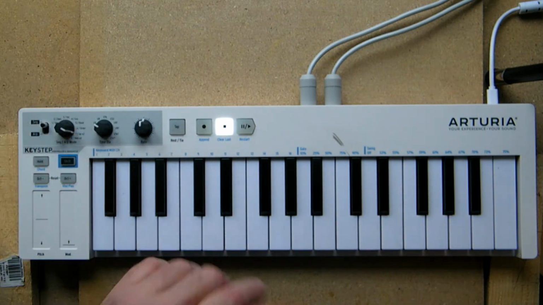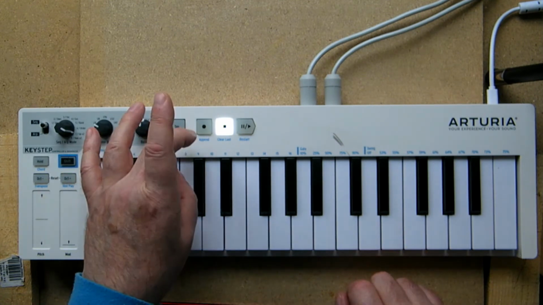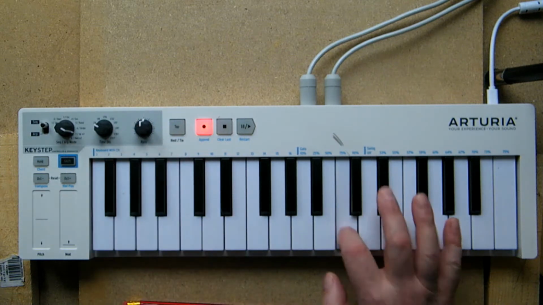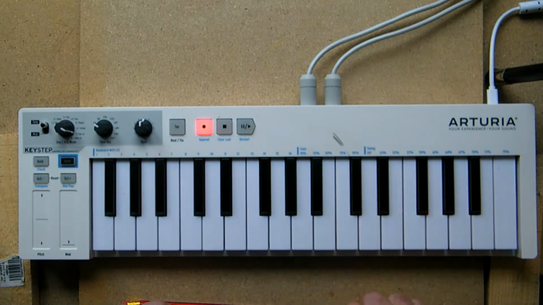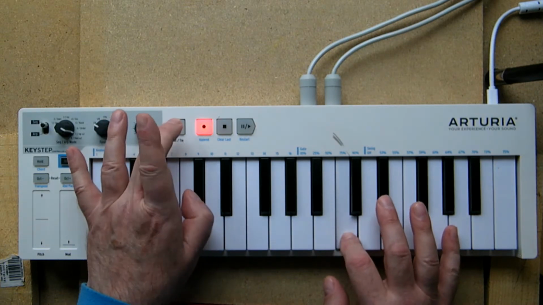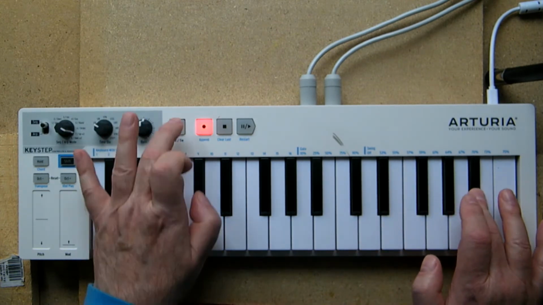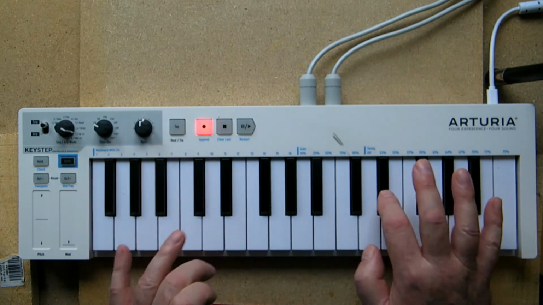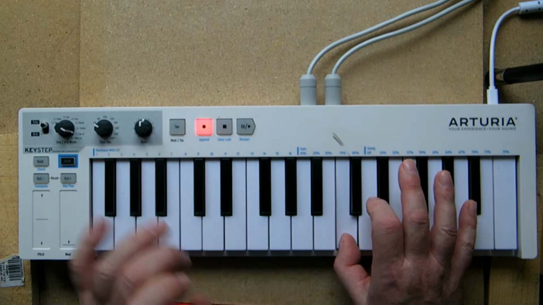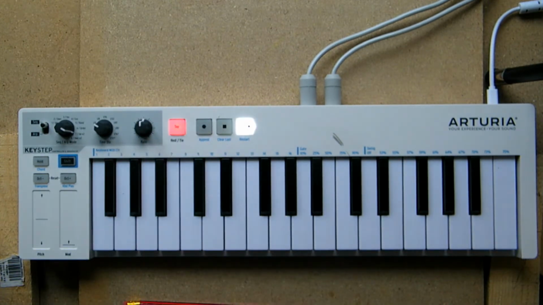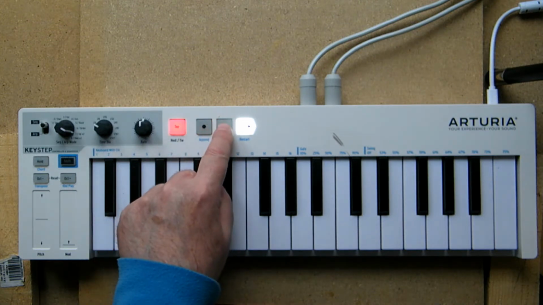I use the same sequencer bank. We don't need the last recorded sequence, I think. Okay.